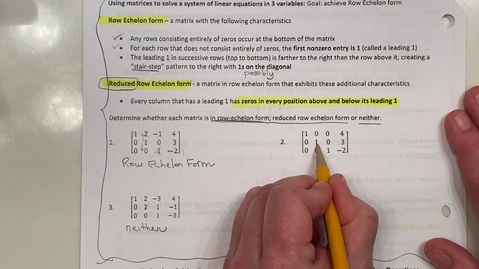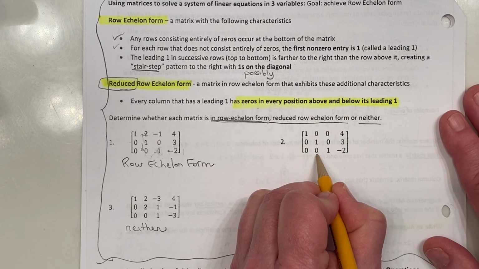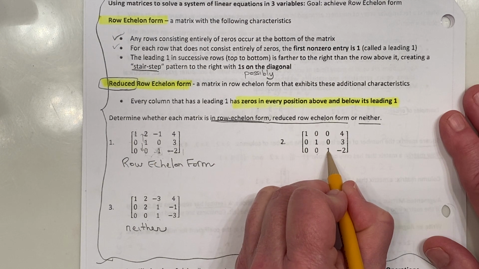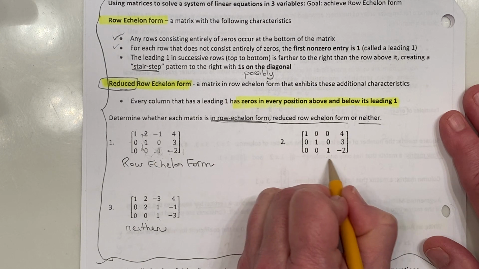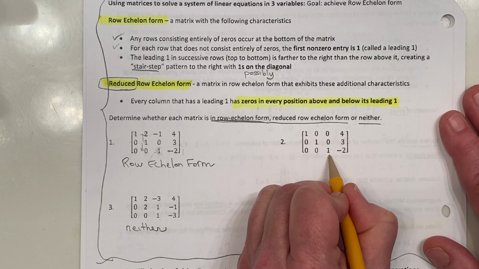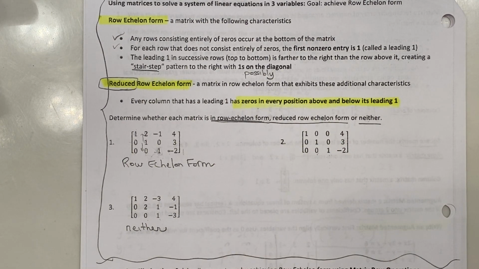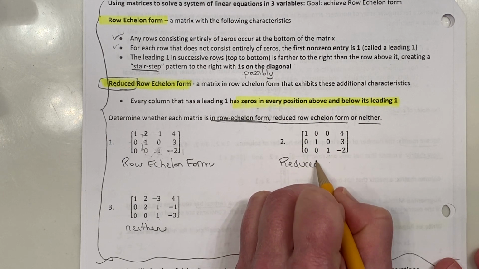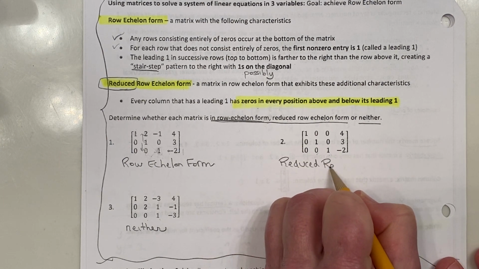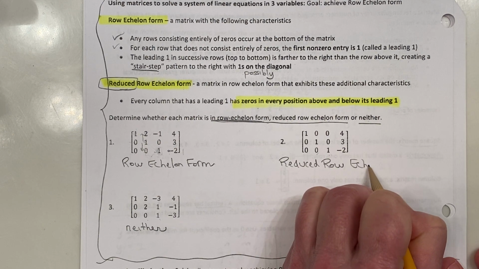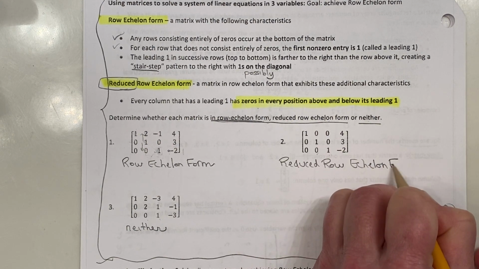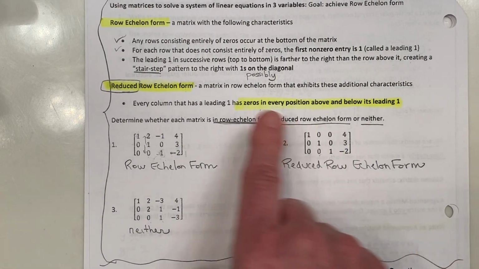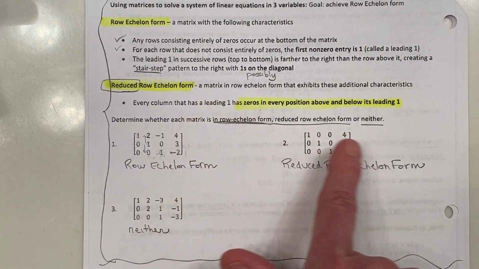So far so good. Now jump down to the last row in this matrix. Find the 1, here it is. Look above and possibly below. There's nothing below, so just look above. All zeros. Okay, so we're good to go. This is reduced row echelon, because we met a further requirement of the elements that are in that matrix.